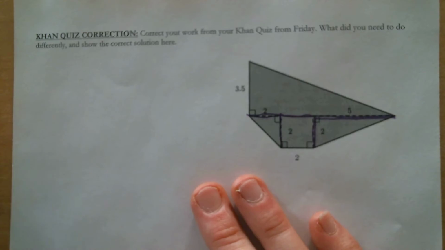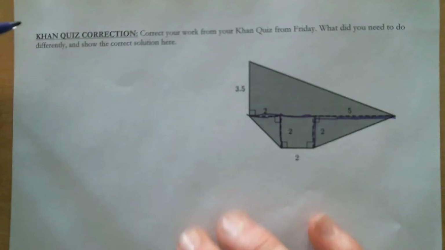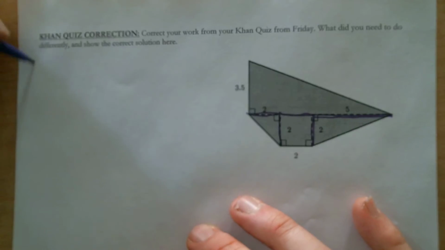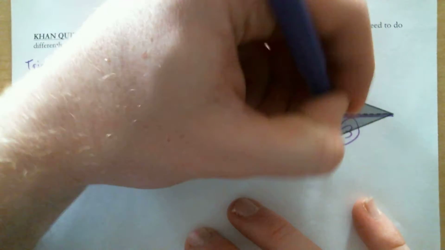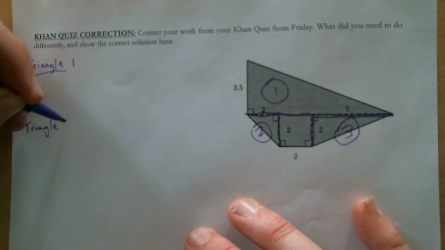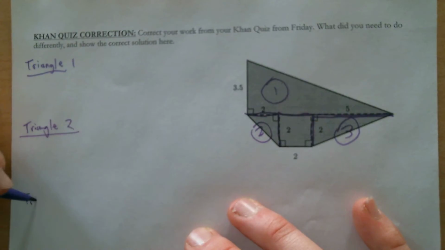So if I want to find the area of the whole thing, I need to find the area of each thing separately. So I'm going to have triangle 1. And I got to organize my work so I know what I'm doing. So we call that triangle 1, I guess. We'll call this one triangle 2, that one triangle 3. So triangle 1, triangle 2, triangle 3.